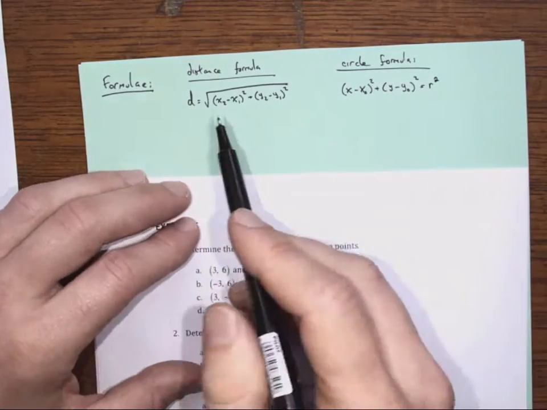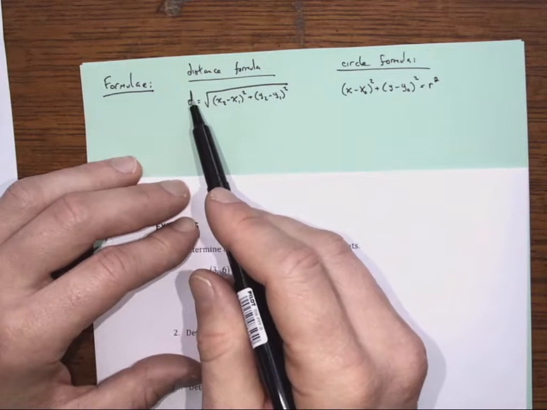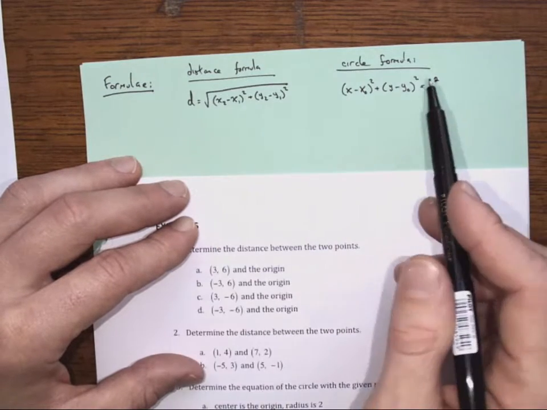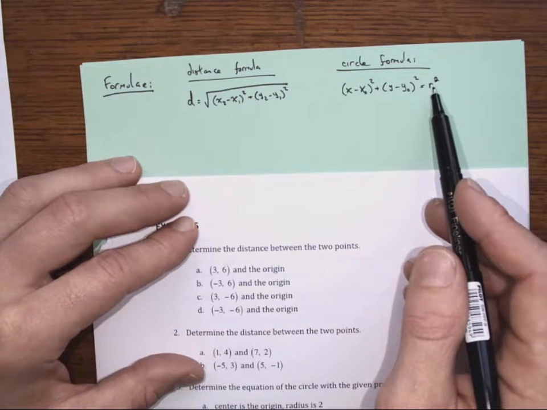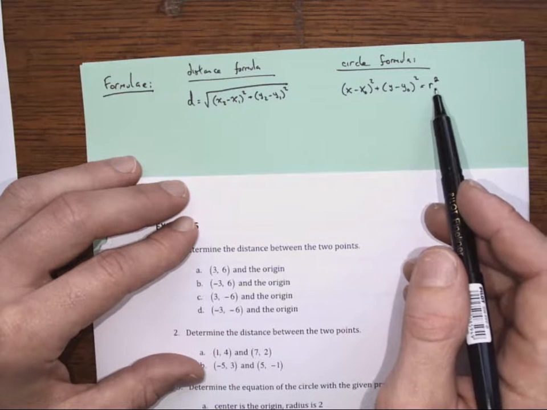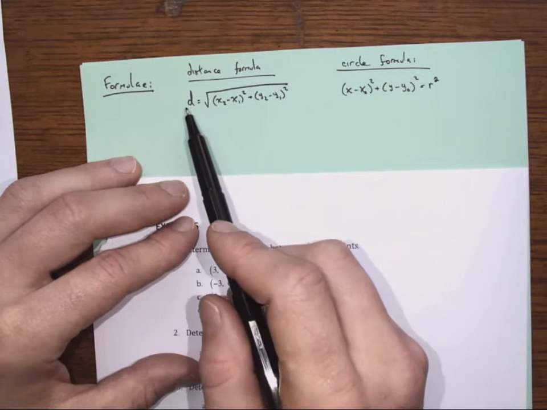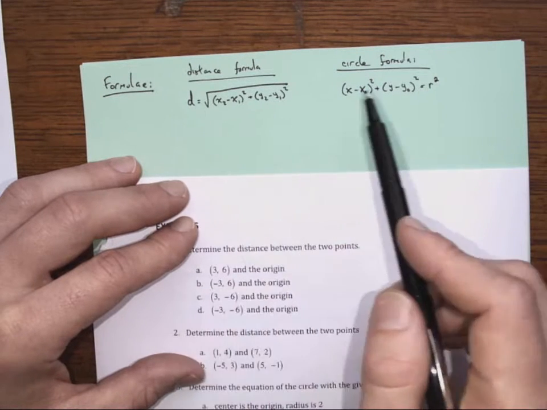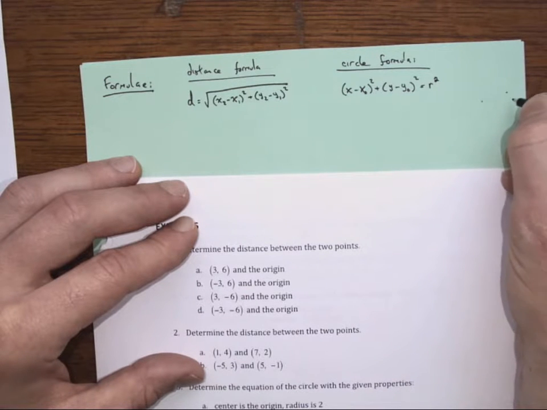And you can see there are similarities between these two equations. If we squared this side, it's going to look an awful lot like this equation if we substitute the distance between 2 points for the radius, which is the distance from the center to the edge points.